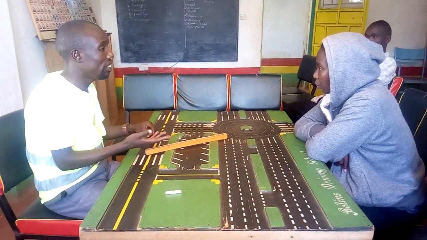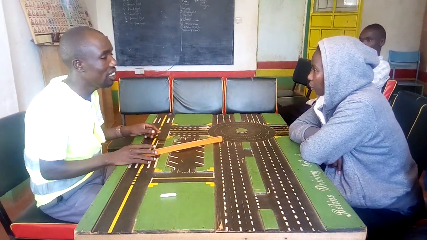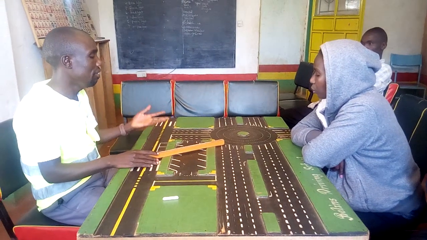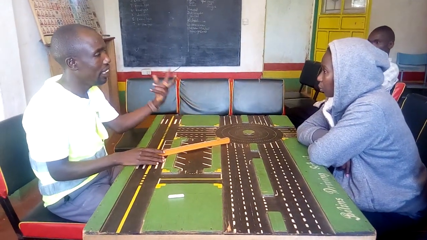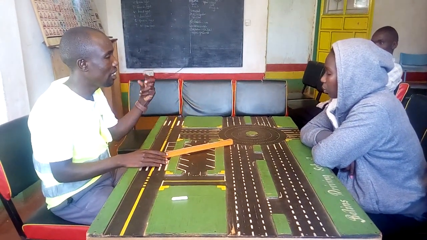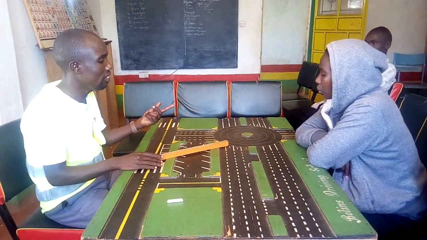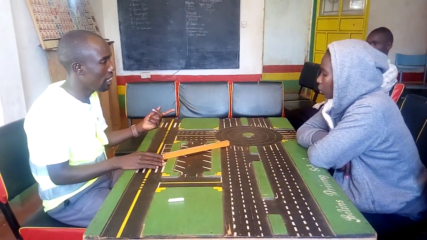Then somebody might ask you to mention the largest roundabout in East and Central Africa. Simple. Globe Cinema in Nairobi, Kenya is the largest roundabout in East and Central Africa.